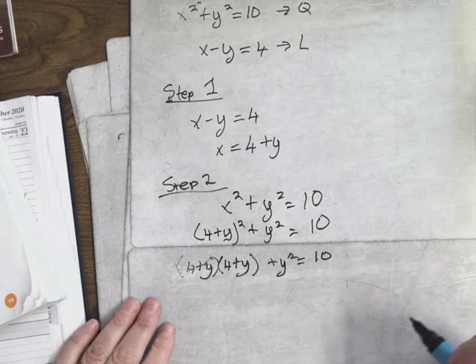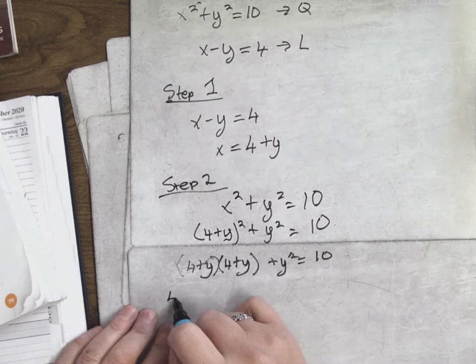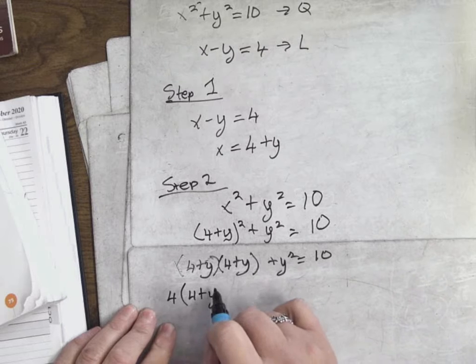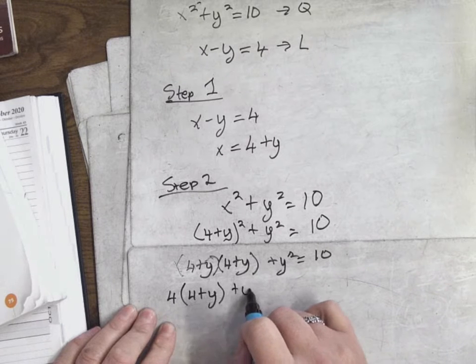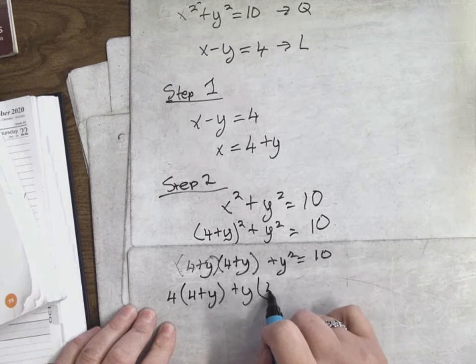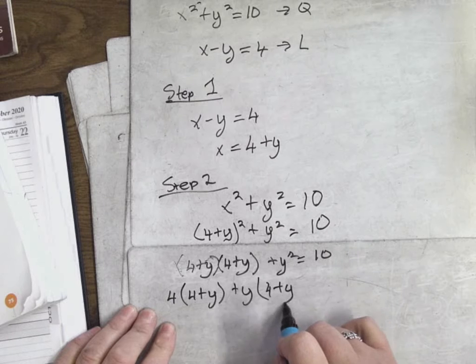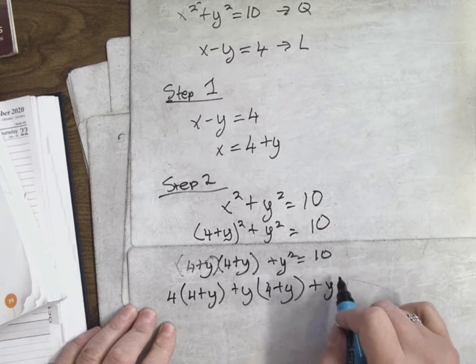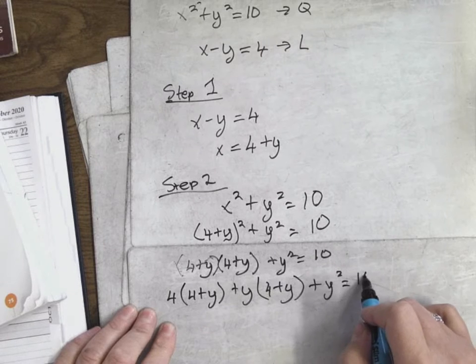Then I need to multiply out my brackets. So I have 4 times 4 plus y. Then the rest of the first bracket is plus y multiplied by 4 plus y. And then to finish off, I have plus y squared equals 10.